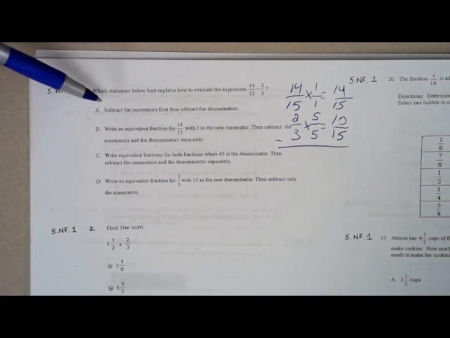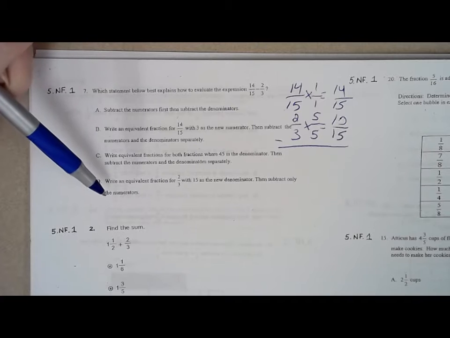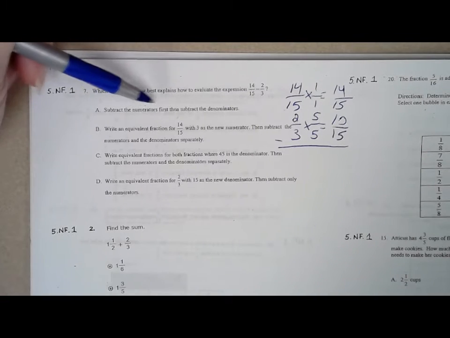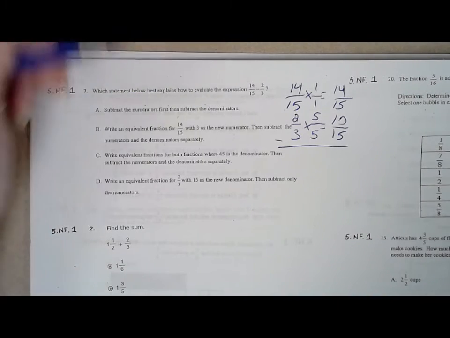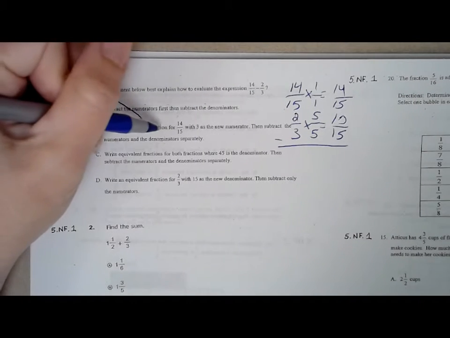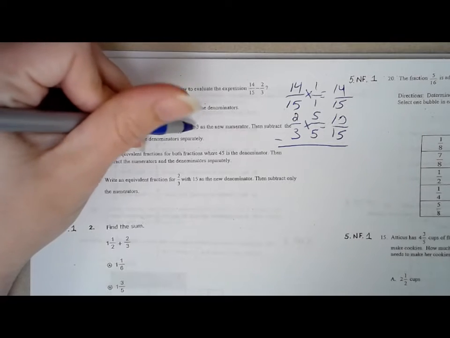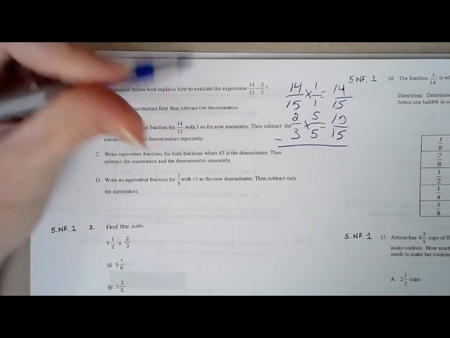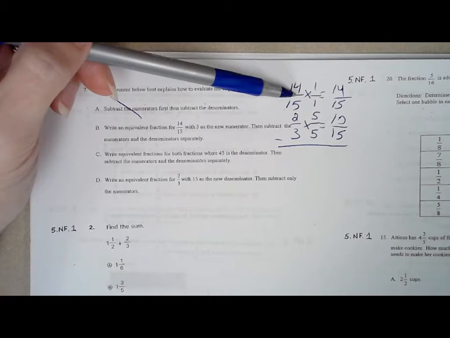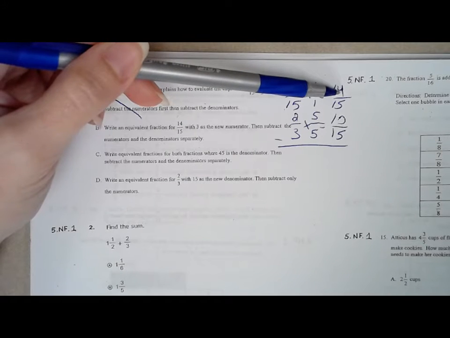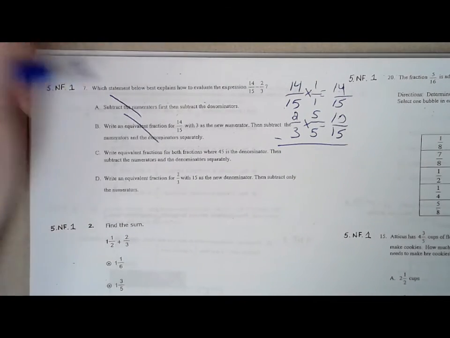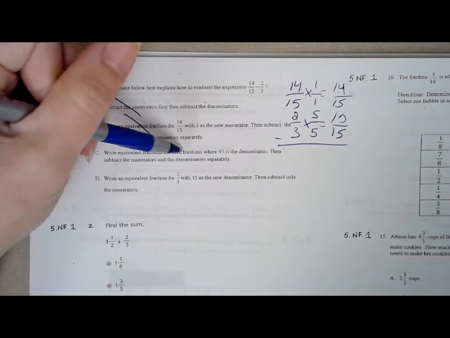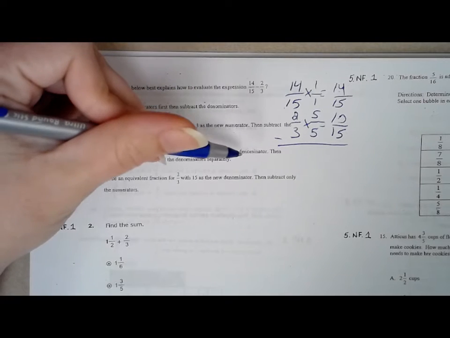Let's look at our choices here. Subtract the numerator first, then subtract the denominator. No, that's not what we did. Write an equivalent fraction for 14/15 with 3 as the new numerator. Well, I do have an equivalent fraction for 14/15, but is 3 my new numerator? No, it's not.